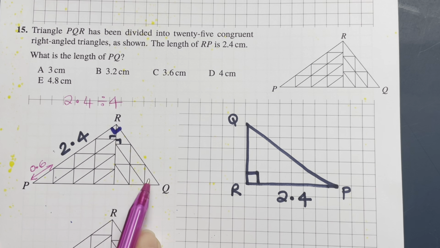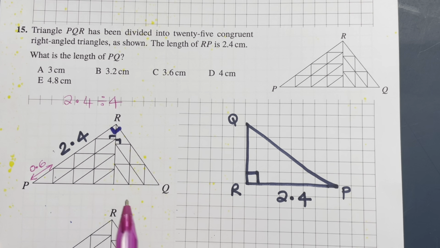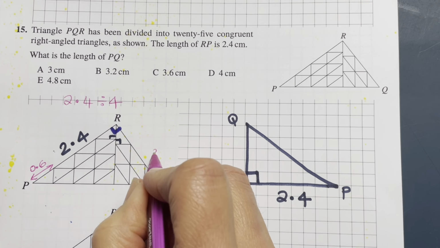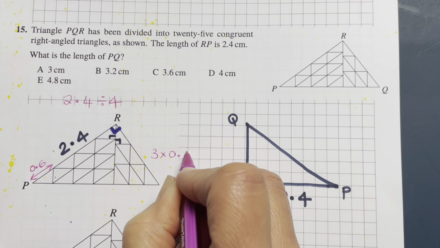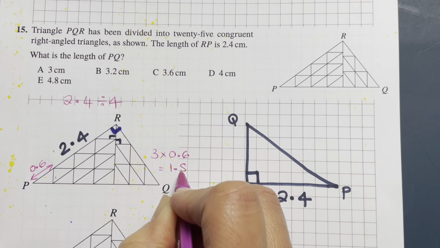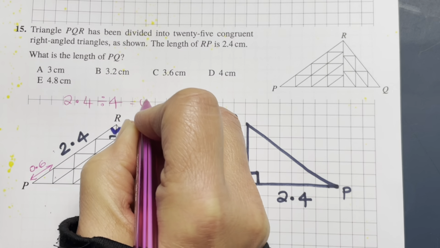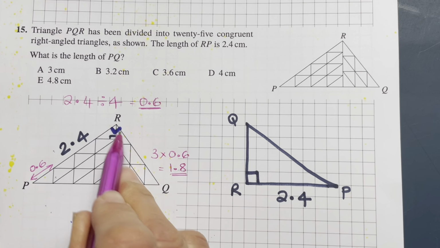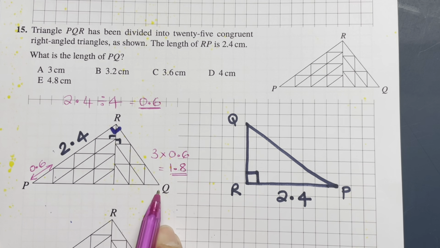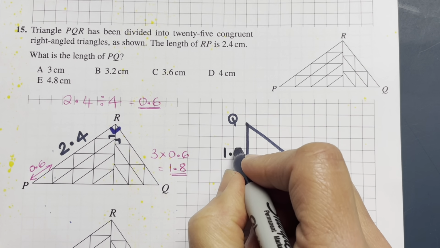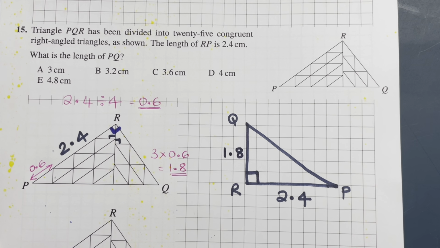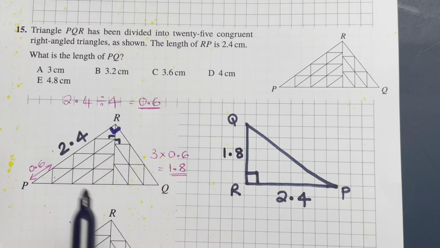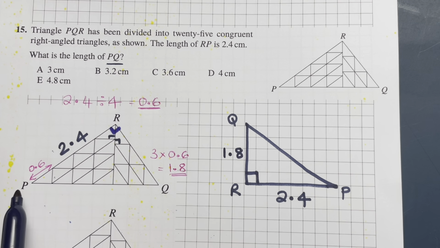Now, if I look down this side, I have 3 hypotenuses. So 3 lots of 0.6 is going to give me 1.8. Just write that for completeness. So that tells me that this distance here from R to Q is 1.8. So now the question is, what's the length PQ?